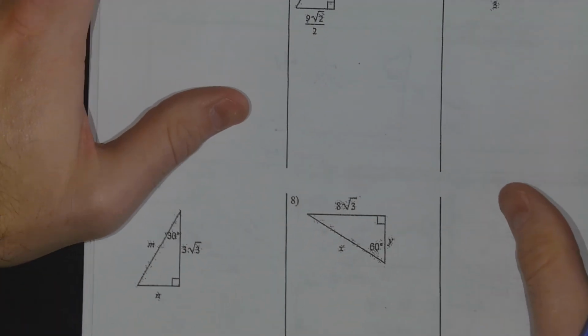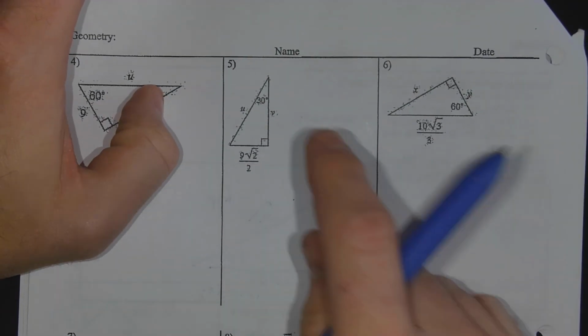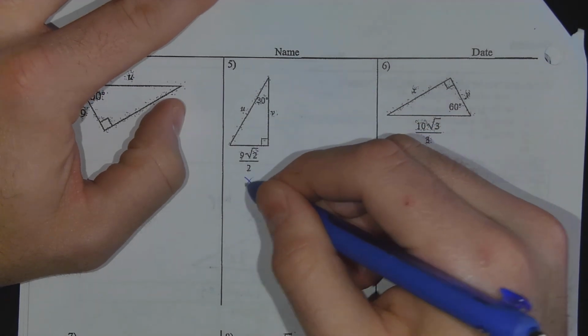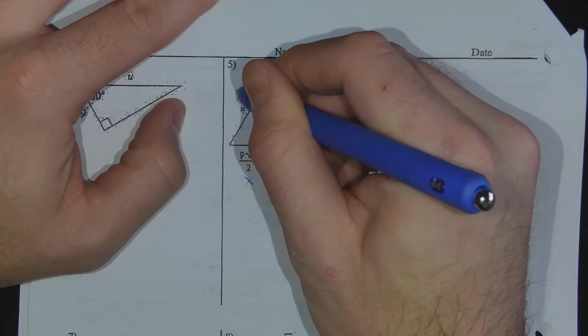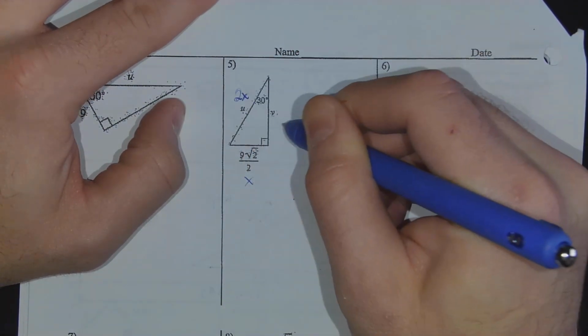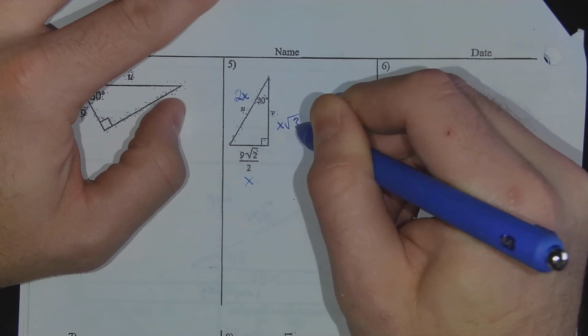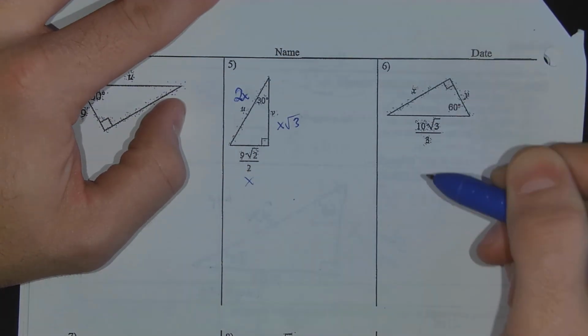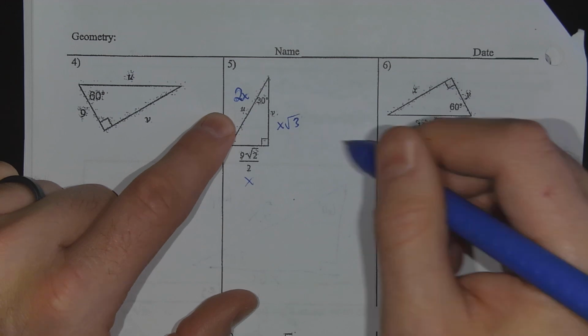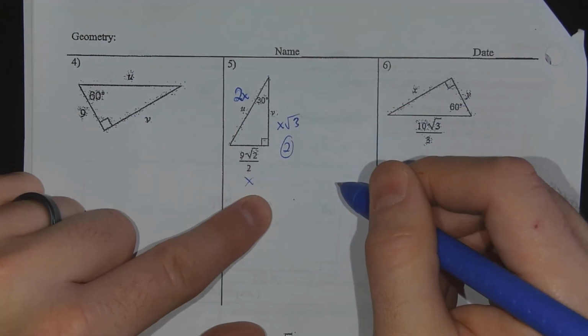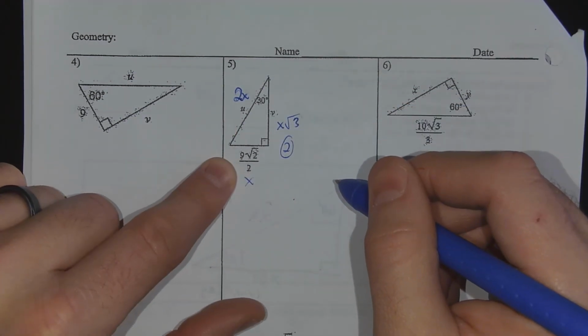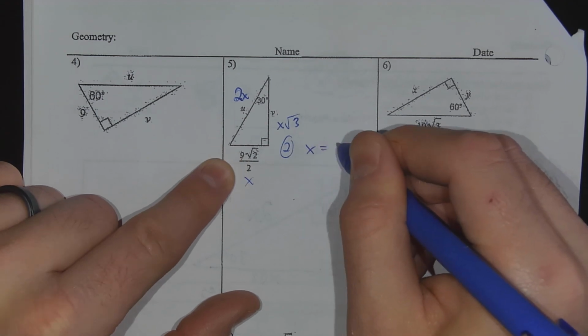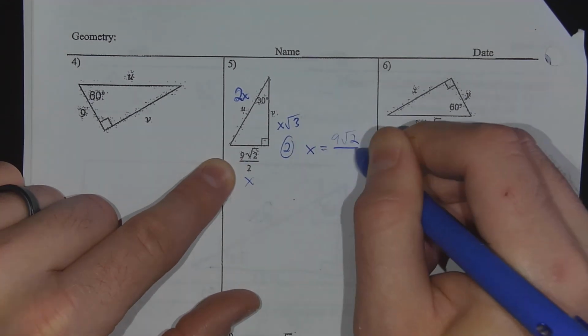Like number 5 in the center here. So labeling, we have x, 2x, and x root 3, my apologies. That's step 1. Step 2, set the given equal to the label. So x equals 9 root 2 over 2.